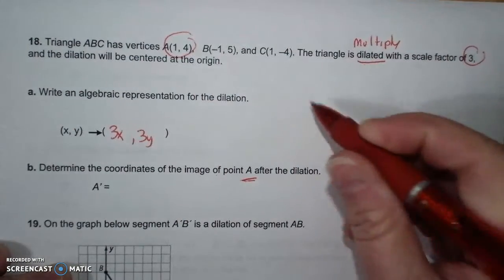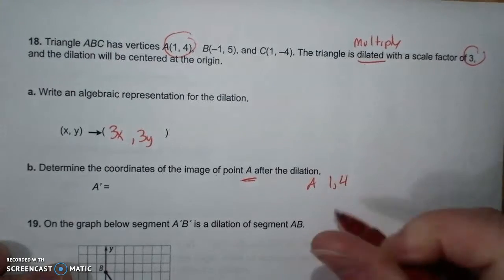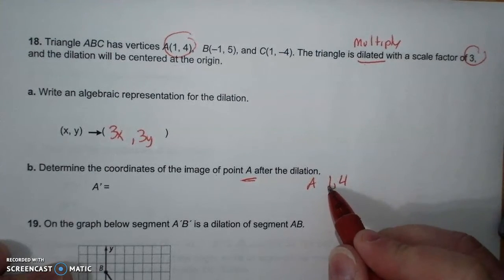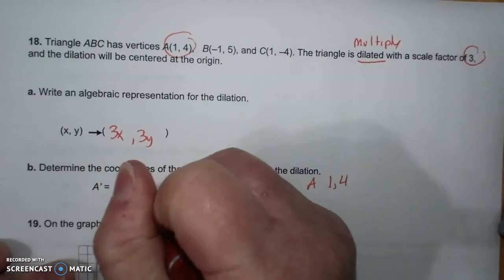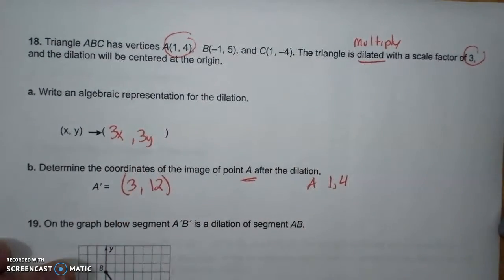Determine the coordinates of the image of point A. So 1, 4 is A. And I multiply 1 times 3, and I multiply 4 times 3. And there's A prime.